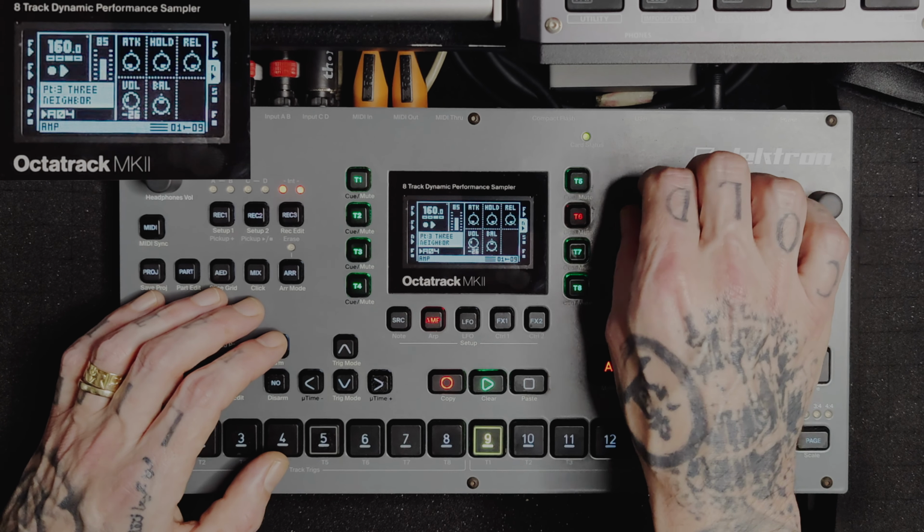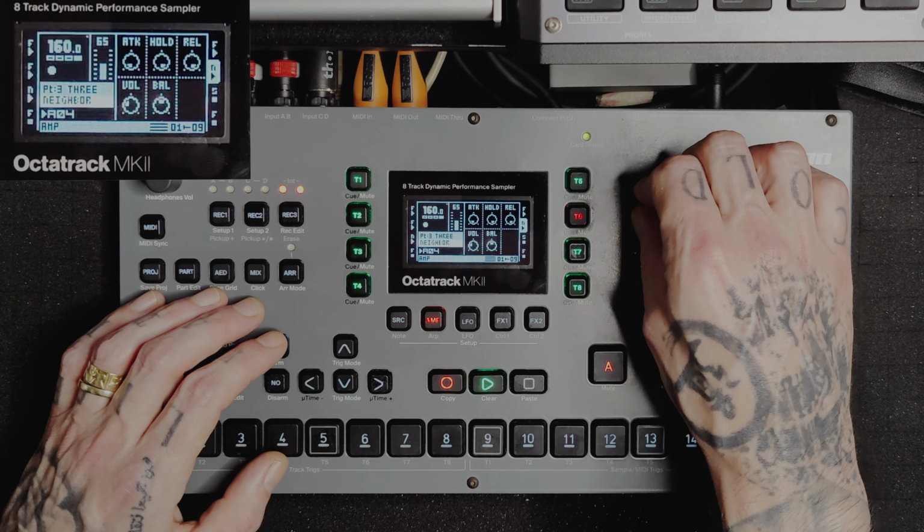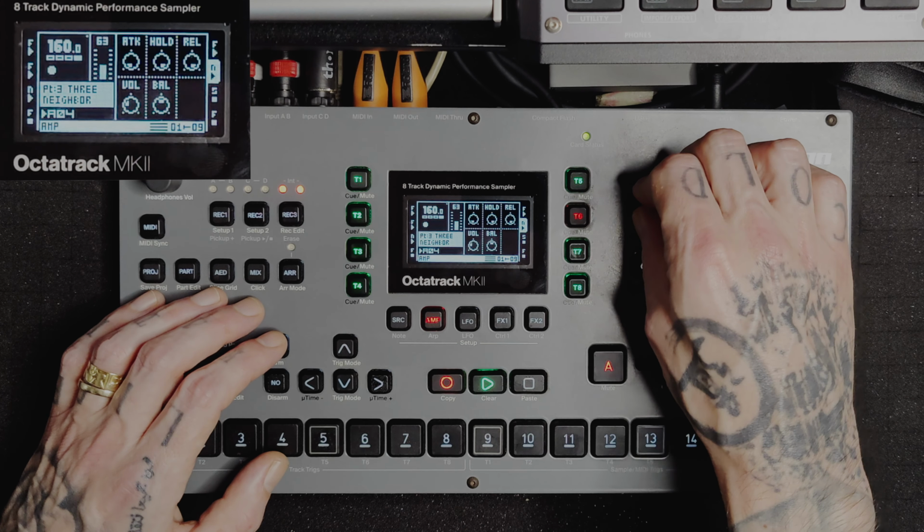A little bit with the gain structure. And maybe with the envelope.